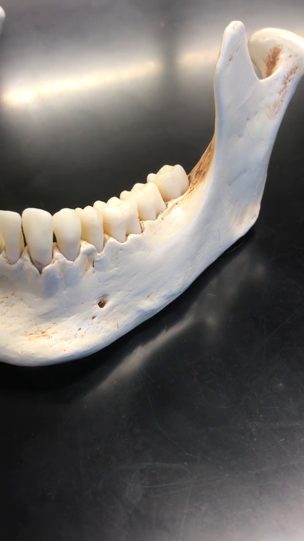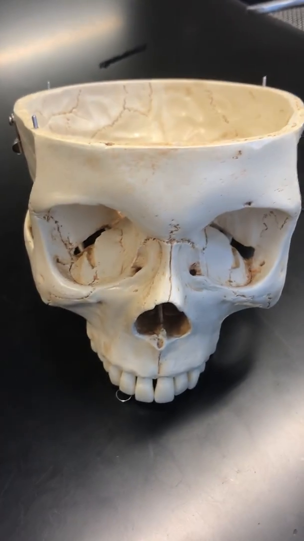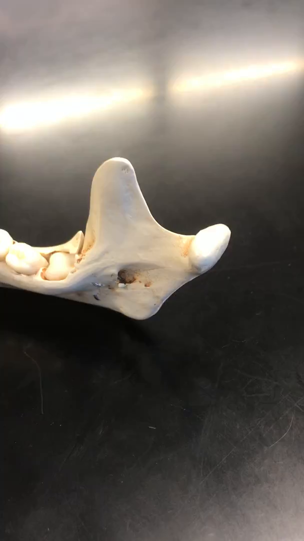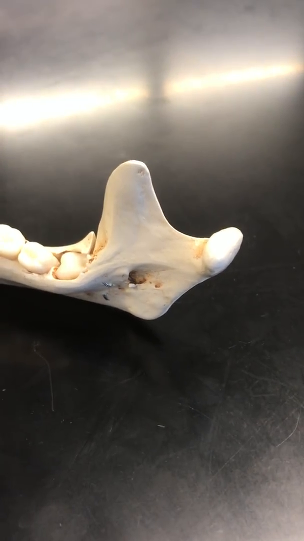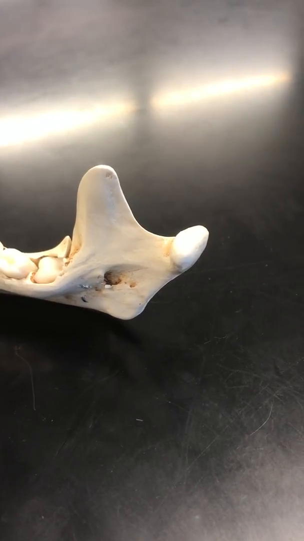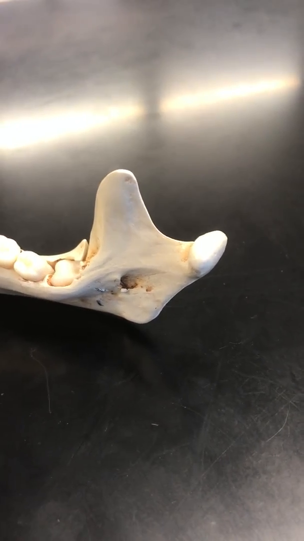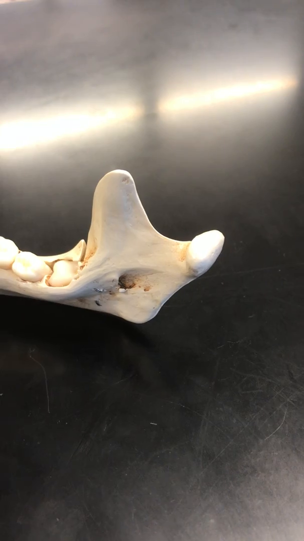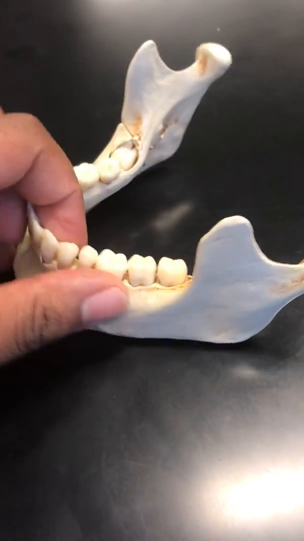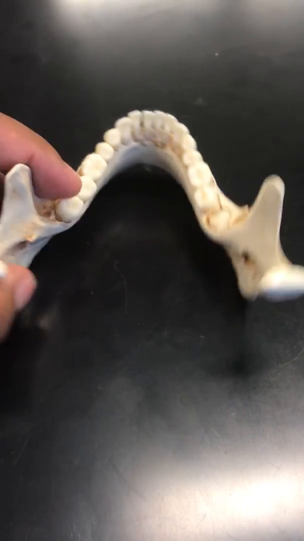And now flip. There's another foramen right there. You see the other foramen inside? And that's called the mandibular foramen. That will numb the mandibular nerve. They're all branches of the trigeminal nerve. So again, mental foramen, you know where it is? Mandibular foramen, you know where it is?